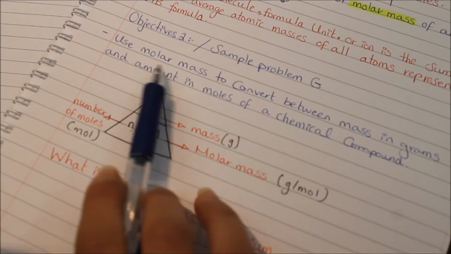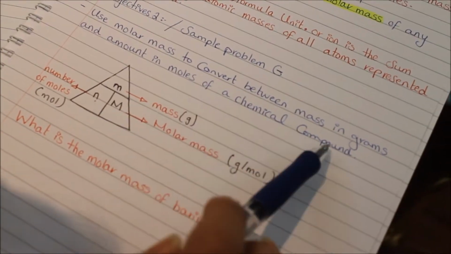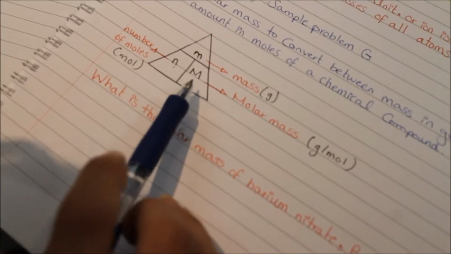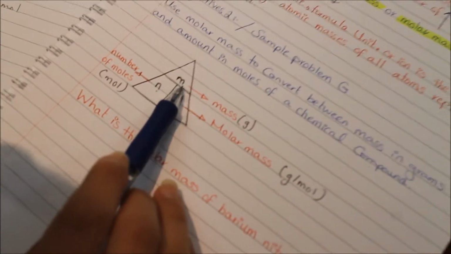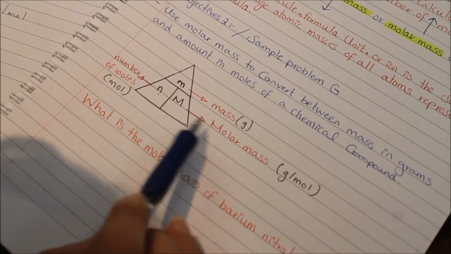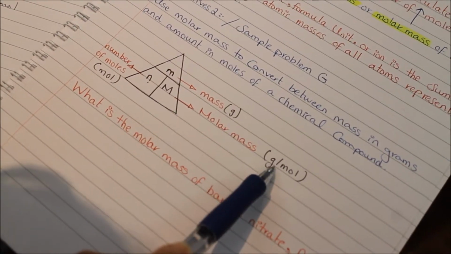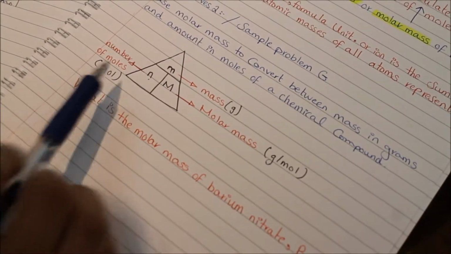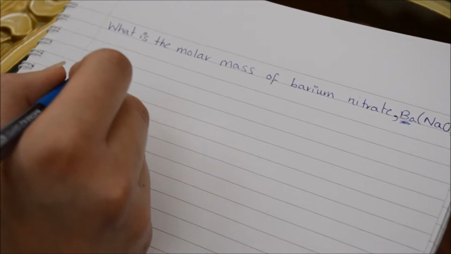Objective 2. Use molar mass to convert between mass in grams and the amount in moles of a chemical compound. Here's a simple way to calculate the molar mass. m for mass has to be a small letter, and M for molar mass has to be a capital letter, and the unit is g per mole. And here's n, the number of moles, and the unit is mole.